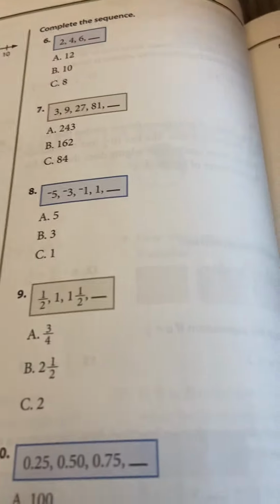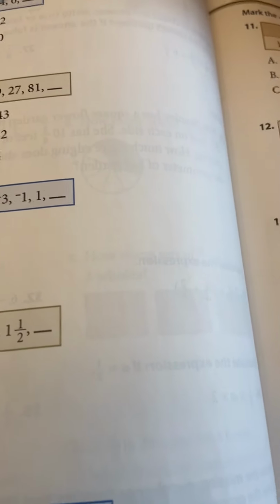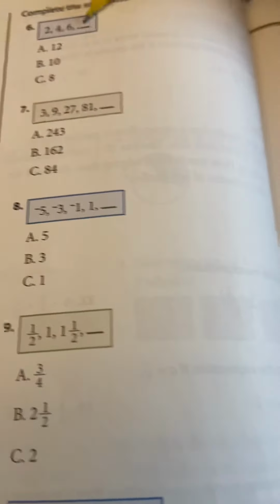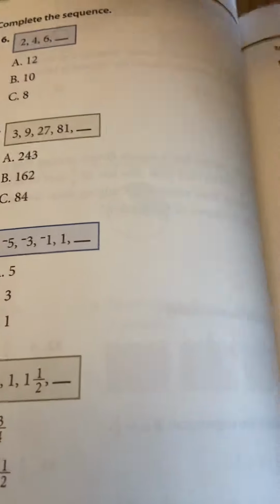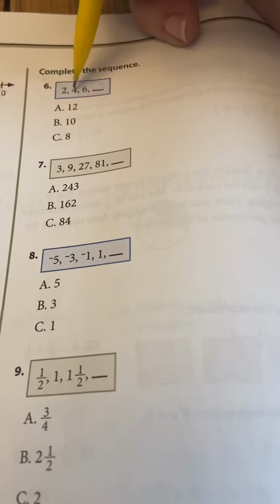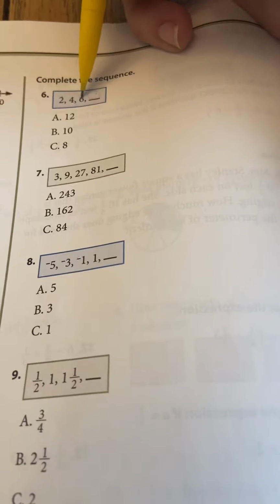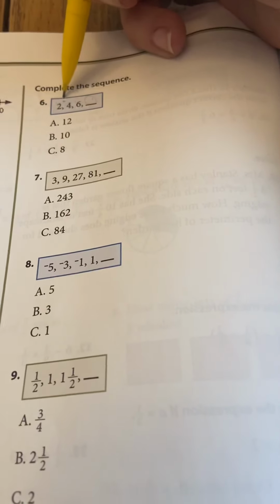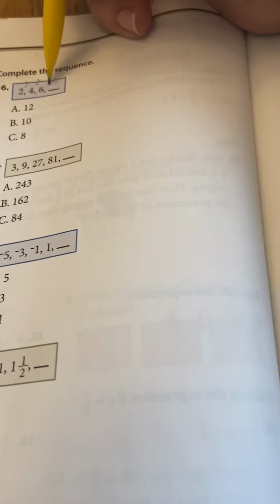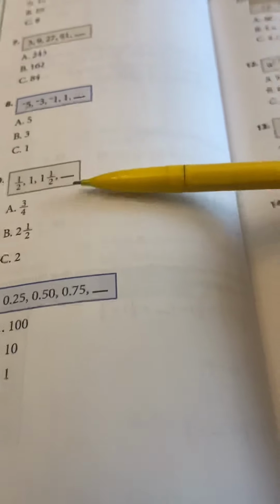Okay, here you're completing the sequence. Okay, so on here, it goes 2, 4, 6, and then what would this one be? Well, obviously it is 8 because when you count by 2s, 2, 4, 6, 8. But what you can do is subtract the first 2 together. Subtract the first 2 and you get 2. And you subtract the second and the third and you get 2. So you're adding 2, adding 2. So when you would add 2 to 6, you get 8. Okay, so that's what you're going to do, you're going to complete the sequence on these.